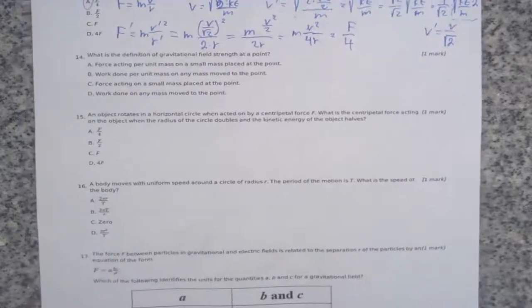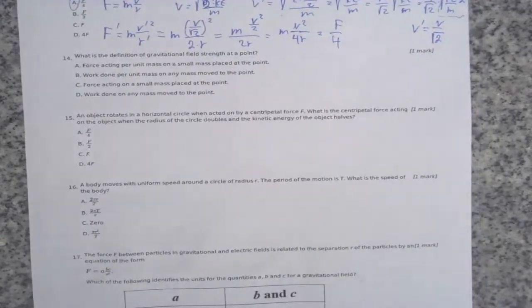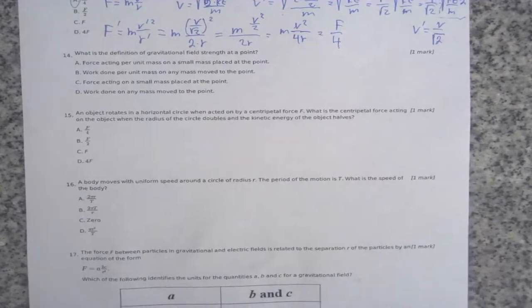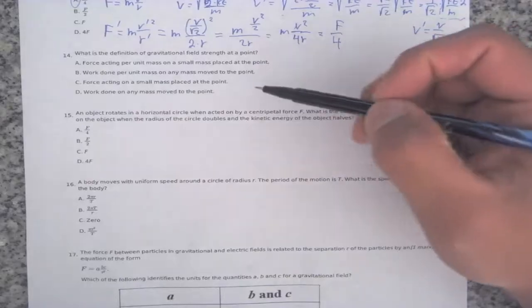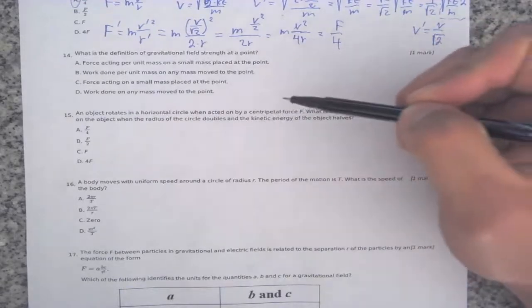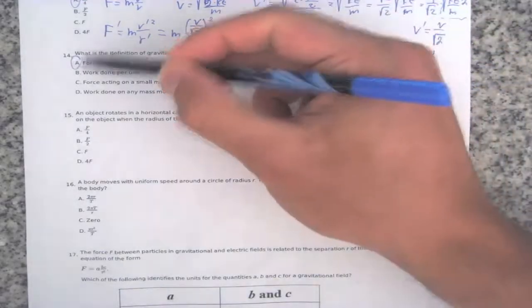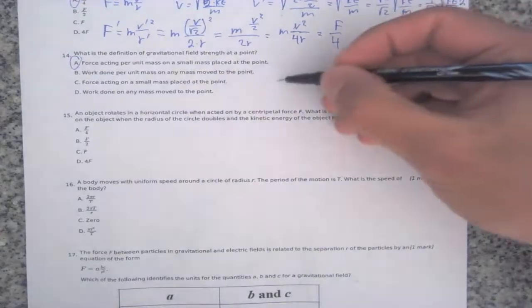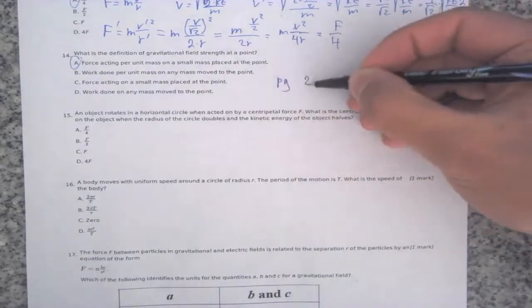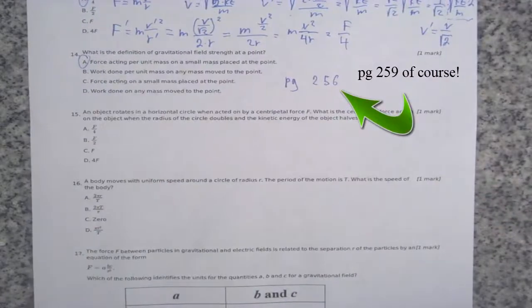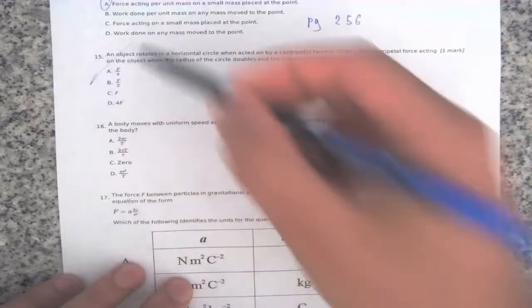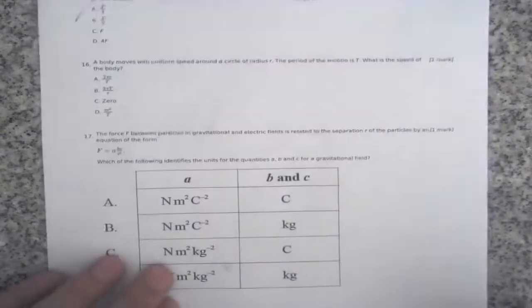Number 14. What is the definition of gravitational field strength at a point? So this is a theoretical one. Of course, we know that the force acting per unit mass on a small mass placed at a point gives you the definition of the gravitational field. You can check that at page 259, topic 6, and find there the definition. Number 15 is the same as 13, so printing mistake, let's skip this one.